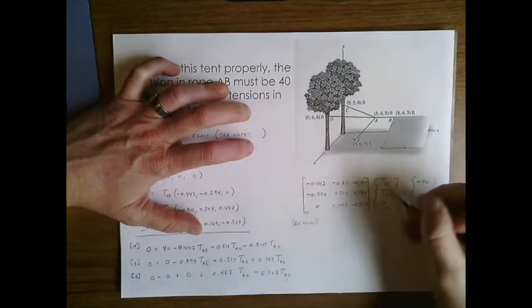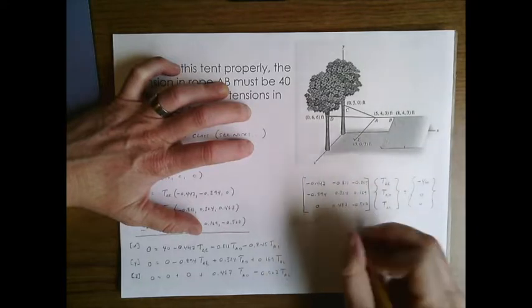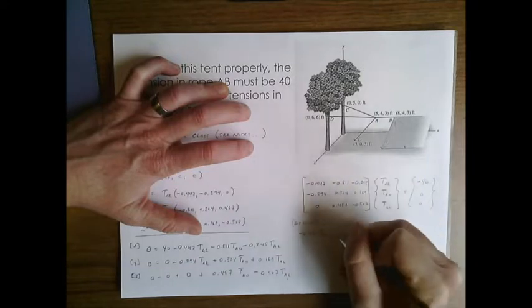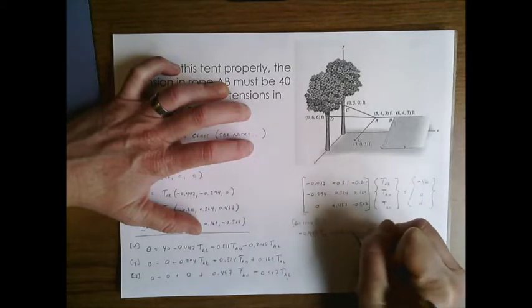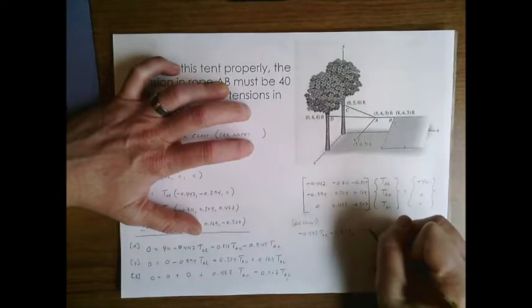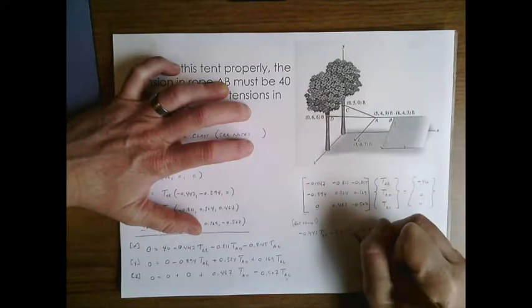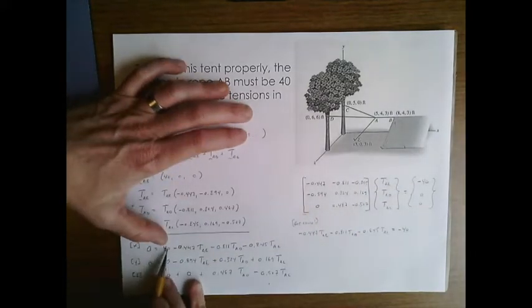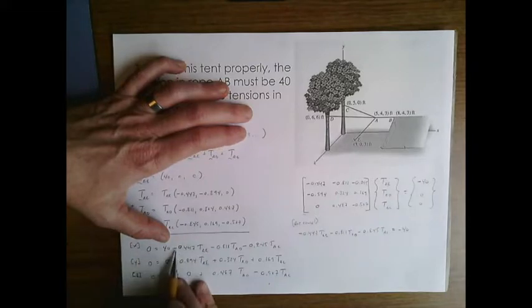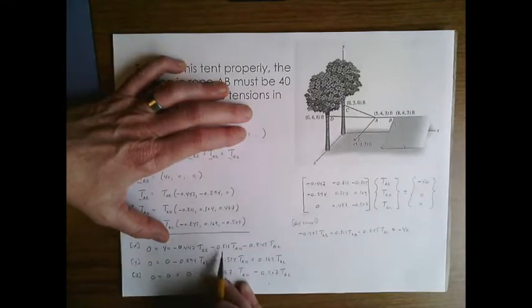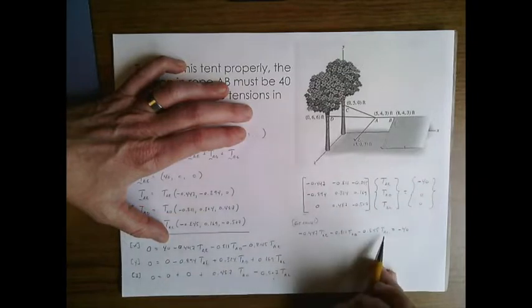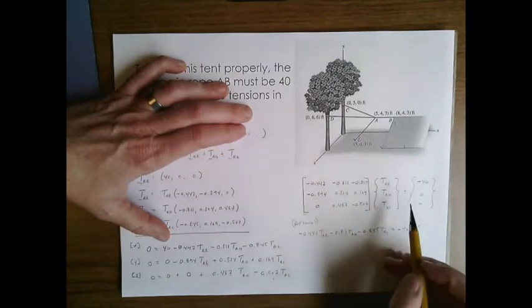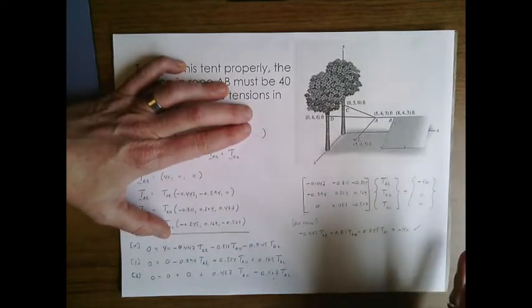So I'm going to take this guy times this guy, and it should equal this number. So this would be negative 0.447 TAE minus 0.811 TAD minus 0.845 TAC is equal to negative 40. Let me check this versus my x expression. If I move this guy over, that's negative 40 on this side, and I got minus 0.447 TAE, minus 0.811 TAD, minus 0.845 TAC. So this checks out, okay? The way that I've arranged this in this matrix format works.